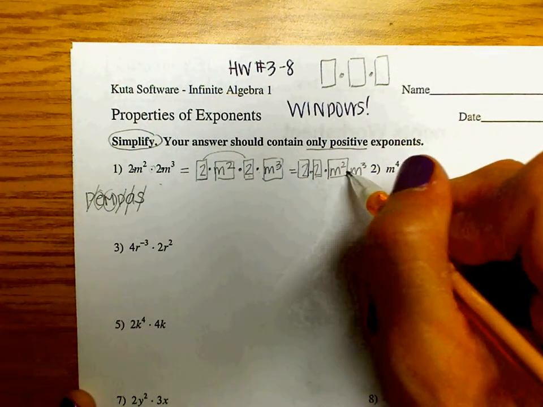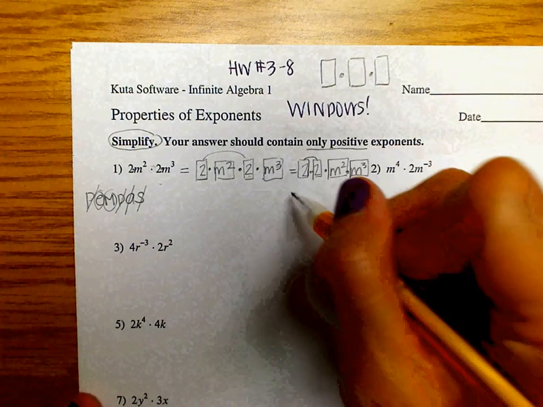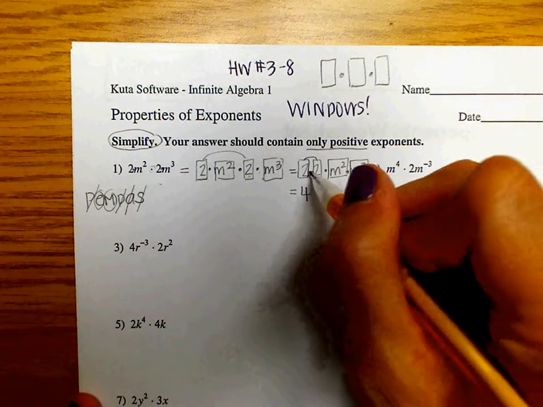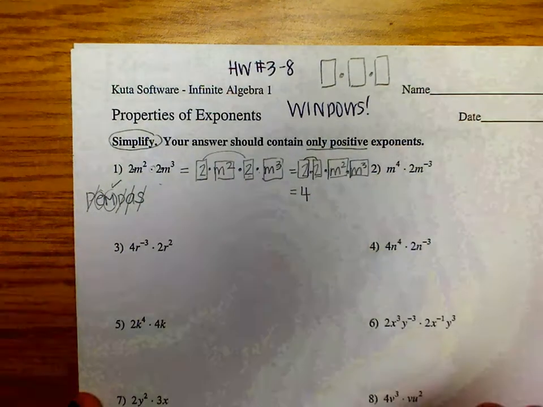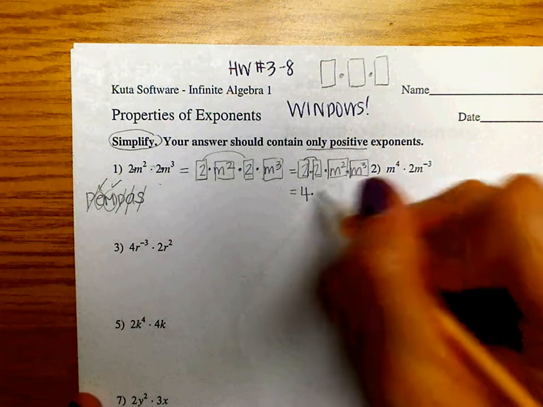If you think you don't need them, I promise you at the beginning you do. So 2 times 2 is just a 4. These are all multiplying. Remember, we're multiplying, and we're going to take care of the exponents. So then we have m.